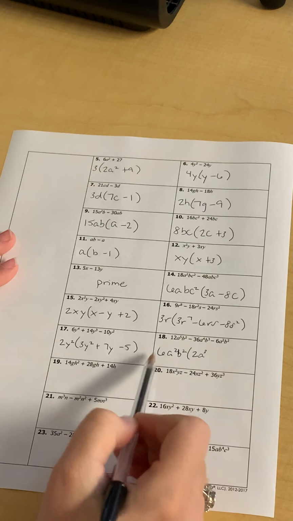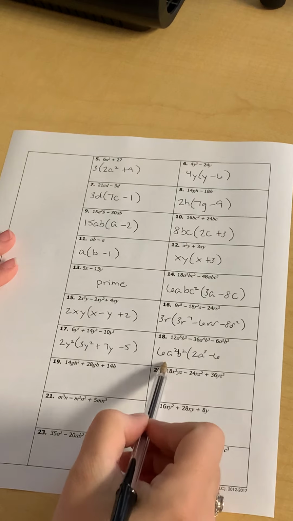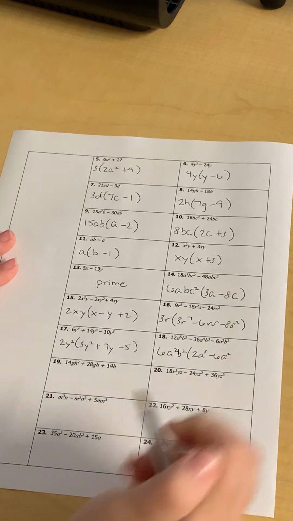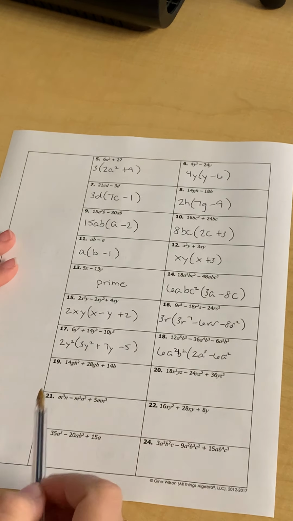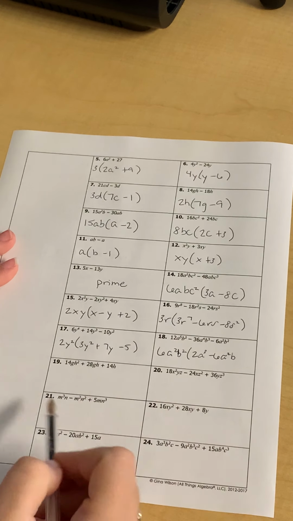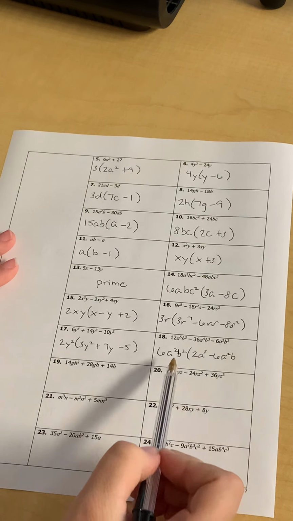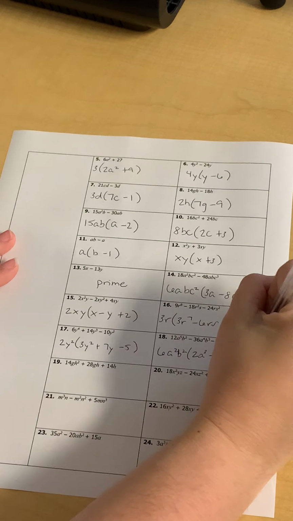Negative 36 divided by 6 is negative 6. A to the 4th divided by a squared is a squared. B cubed divided by b squared is b. Negative 6 divided by 6, negative 1. A squared divided by a squared cancels. B squared divided by b squared cancels. So just negative 1.